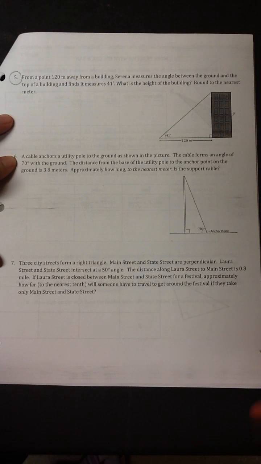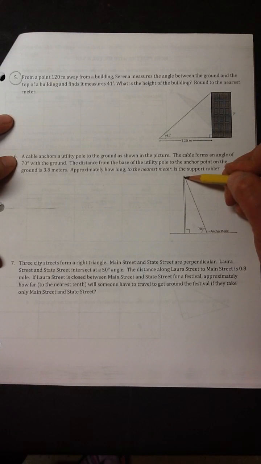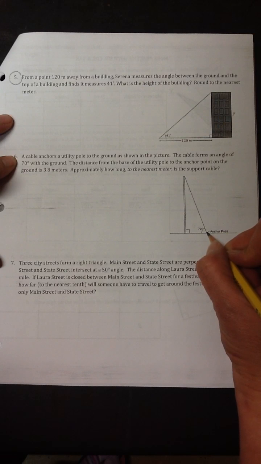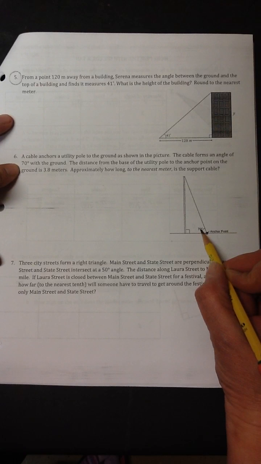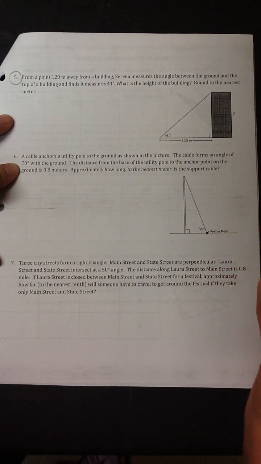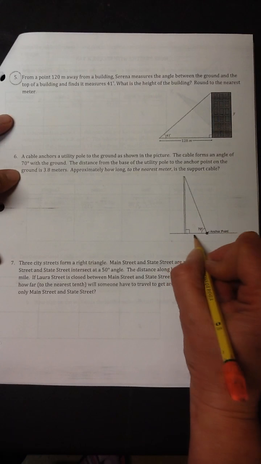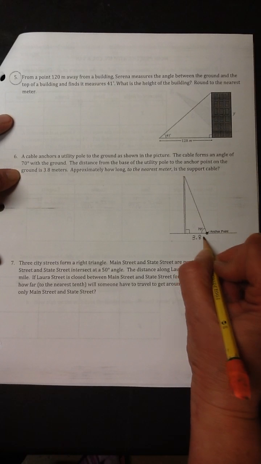It says a cable anchors a utility pole. So this is the utility pole, and this is the cable that comes down and anchors it to the ground so it doesn't fall over. The cable forms a 70-degree angle with the ground. The distance from the base of the pole to the anchor point is 3.8 meters.